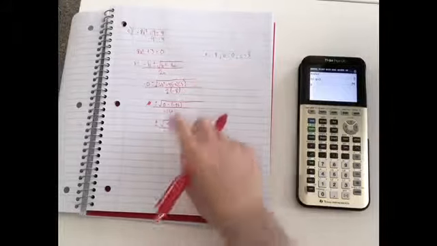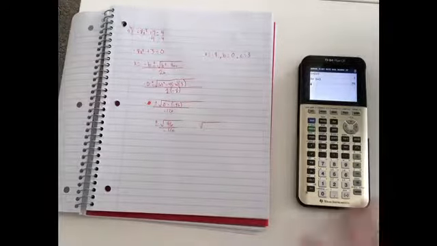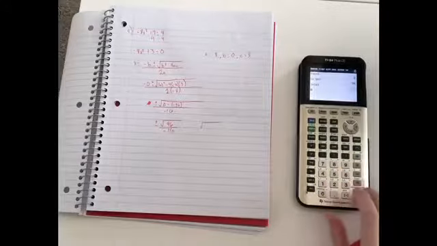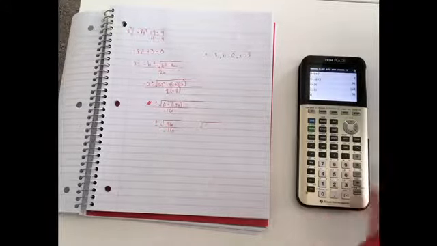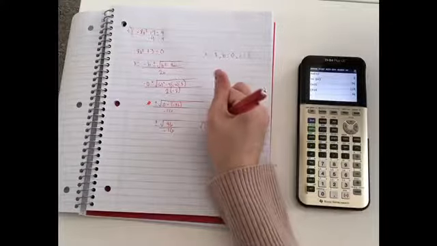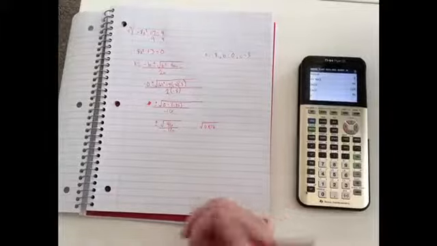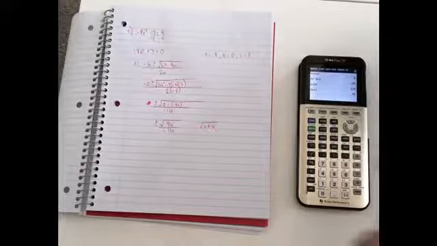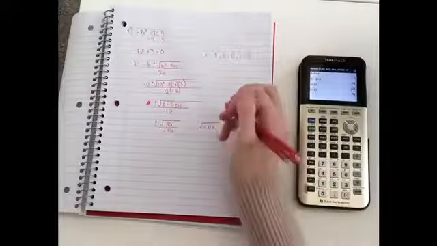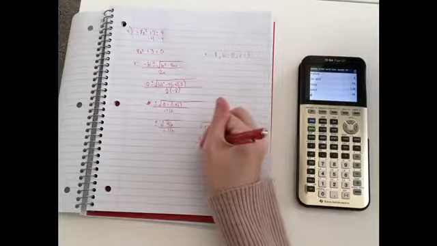Okay, we can break down 96 into, I think it's 8 times 16, no. Alright, we can break down that into 6 times 16. And once again, I didn't know that off the top of my head, so I just started plugging in numbers to the calculator. You can do the same thing. Okay, the square root of 16 is 4, so we're going to pull a 4 out. It's going to be the square root of 6 over negative 16.